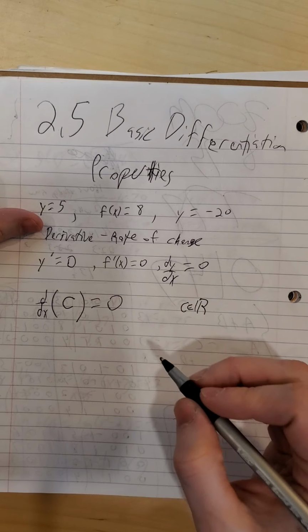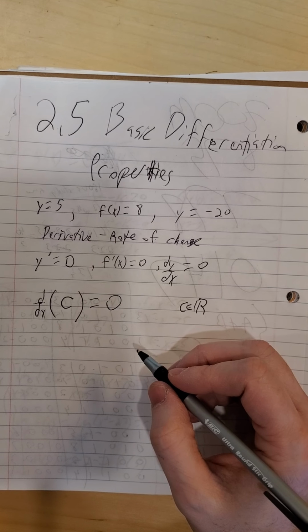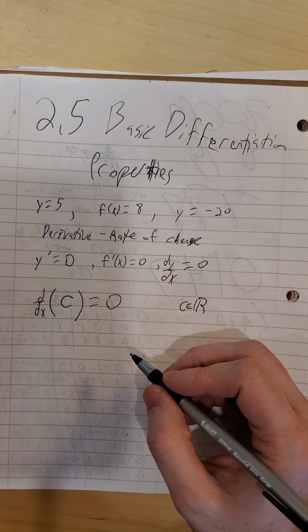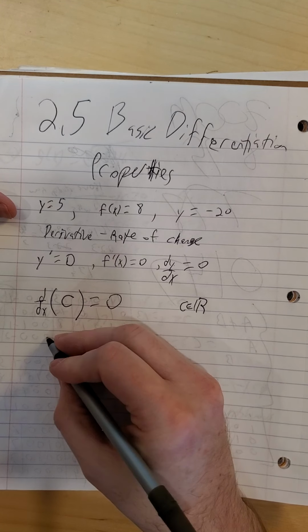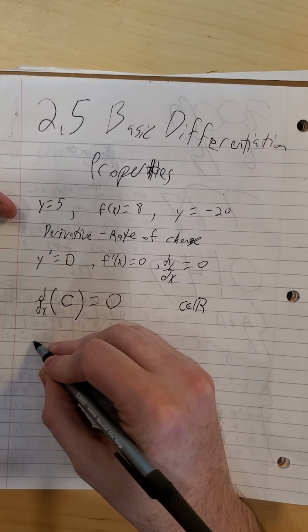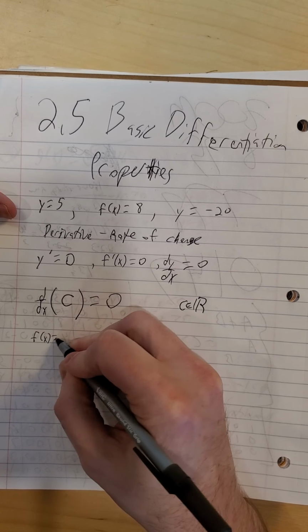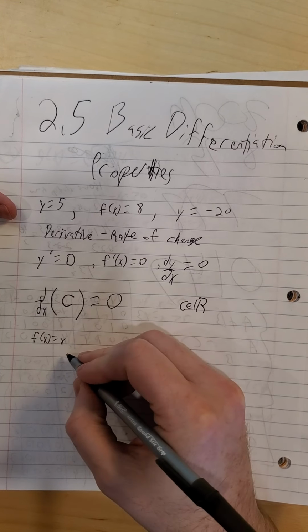So next, we'll take a look at the idea of the power rule. So we'll start with the limit definition for f of x equals x.